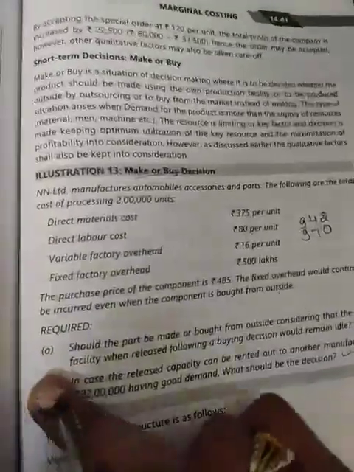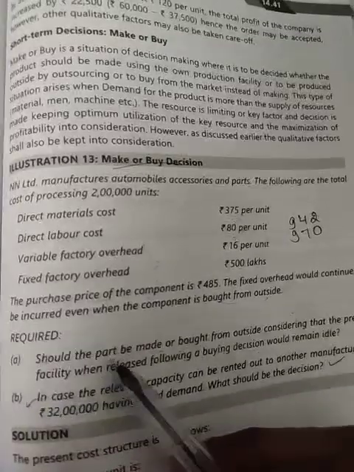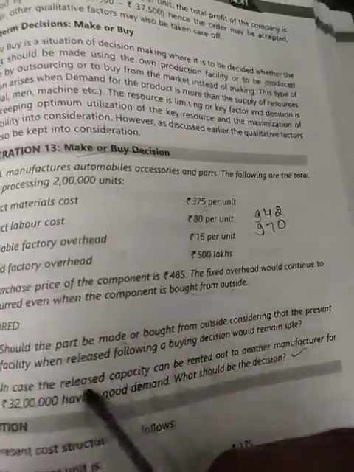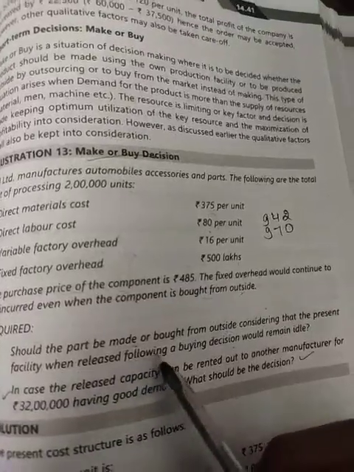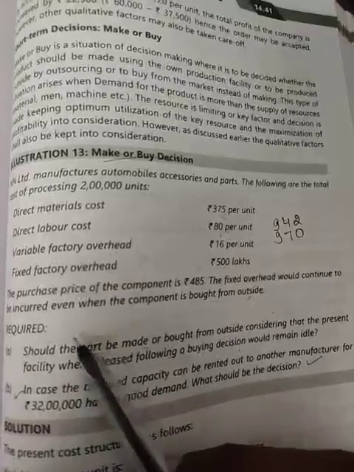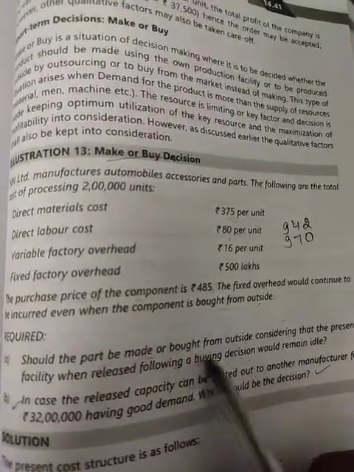So what is the requirement of this question? This question asks us two things. The first is, should the part be made or bought from outside, considering that the present facility, when released following a buying decision, would remain idle. That means the first question asks whether we should manufacture it or buy it from the outside market.